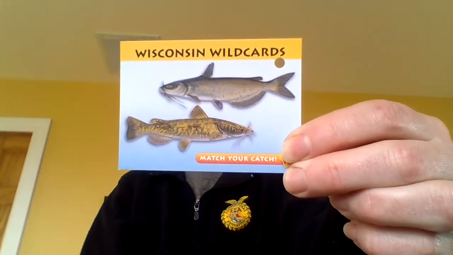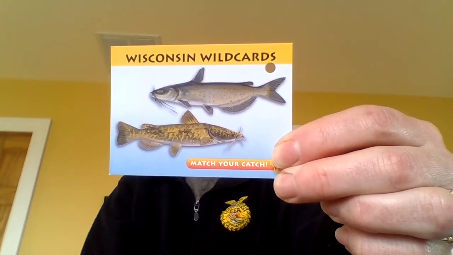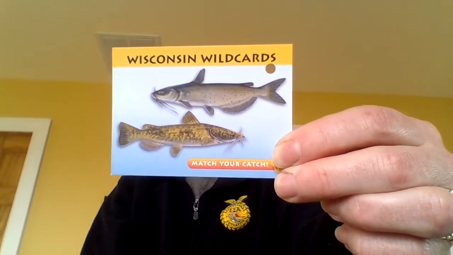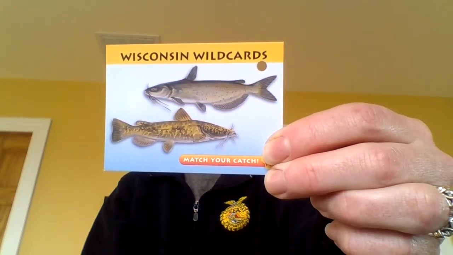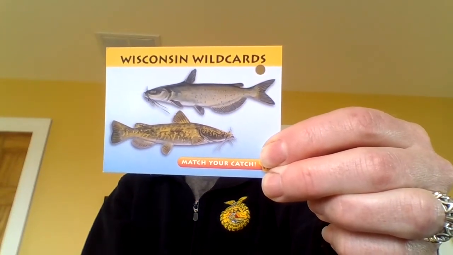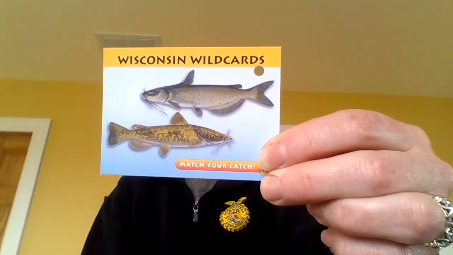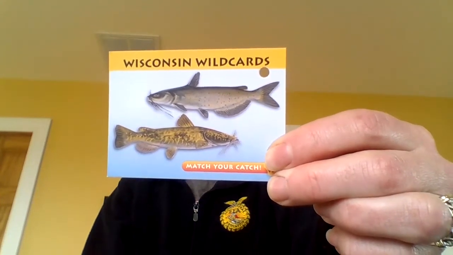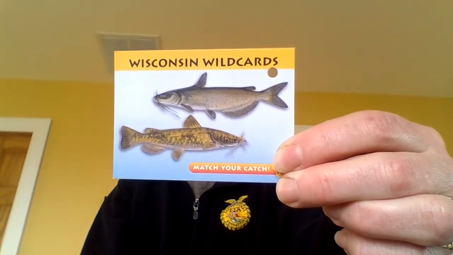And number 10 says that the lower jaw is protruding beyond the upper jaw with patchy mottled markings on the body, or the lower jaw is not protruding beyond the upper jaw. So basically we're just looking for whether the lower jaw is protruding beyond the upper jaw or not, and in this picture that is a true statement. So it has to be the flathead catfish. Okay, so that is one example of how to use these cards. I will post these cards up on the internet.